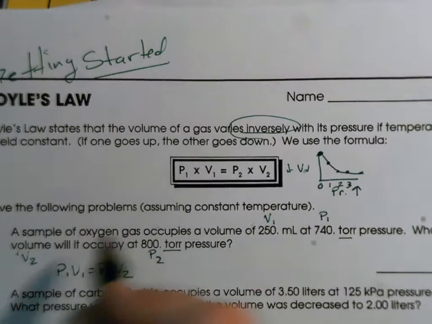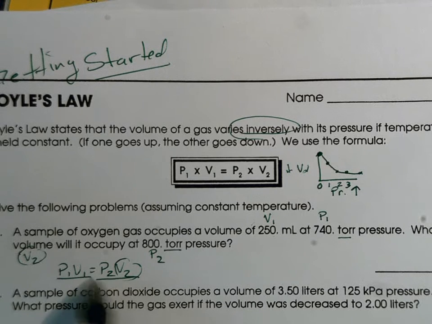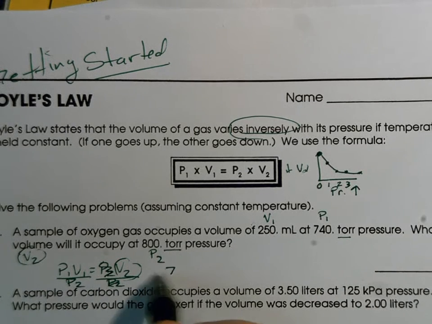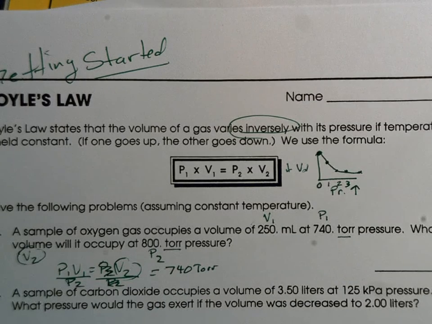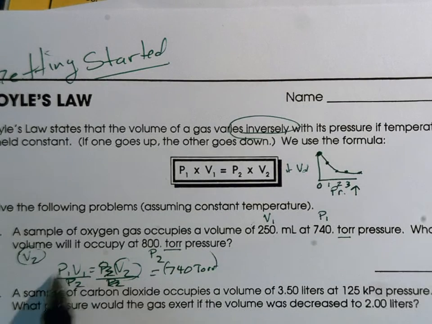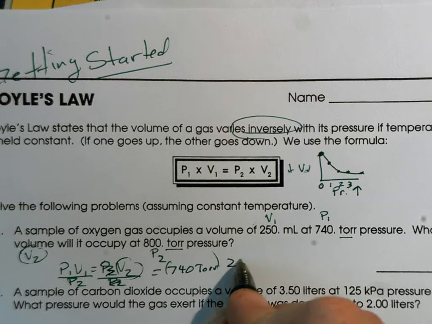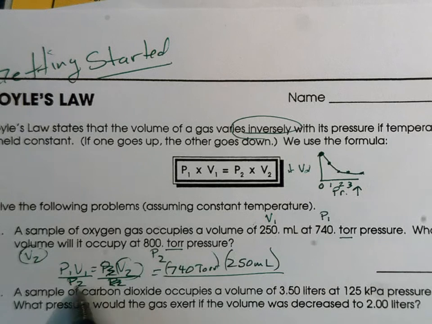So we've got to solve for volume 2. We need to divide both sides of the equation by pressure 2. We want to get pressure 2 away from here. So now we're going to take the starting pressure, this is 740 torr, and we're going to multiply that by the starting volume, which was 250 milliliters. And then we're going to divide it by the new pressure, which is 800 torr.